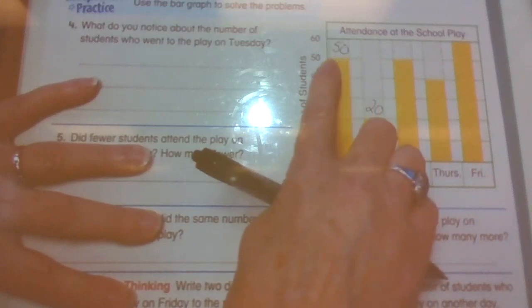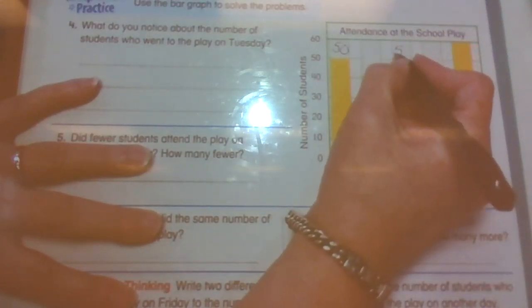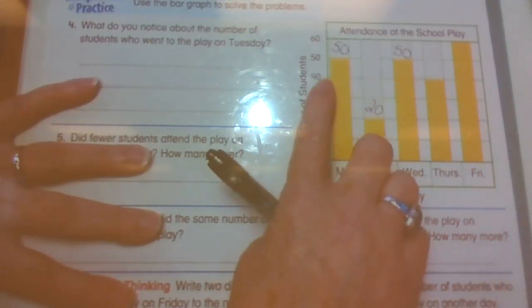Wednesday, we go across, 50. Thursday, across, 40. And Friday, across, 60. All right, now, we don't need to look at the bars again. We only need to look at the numbers.